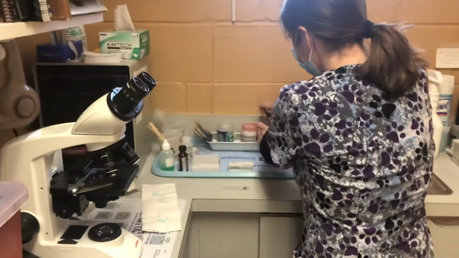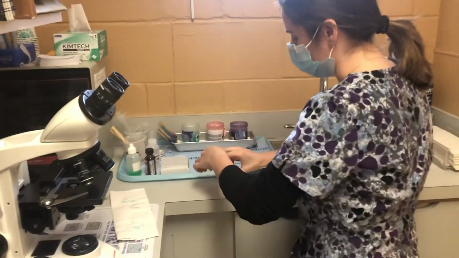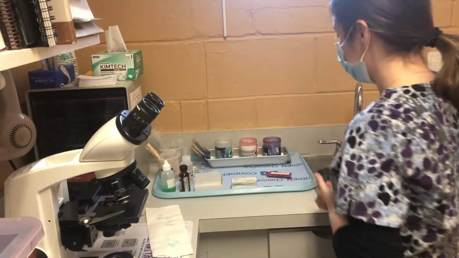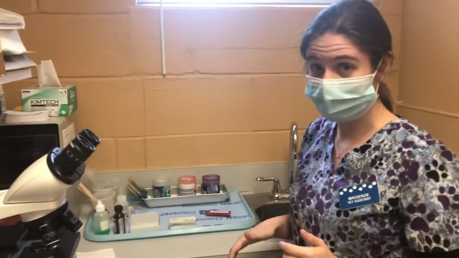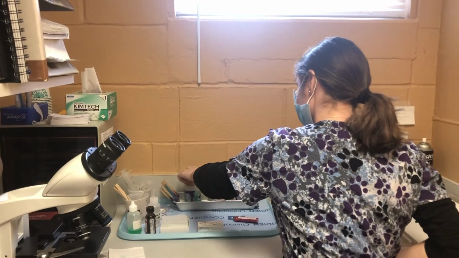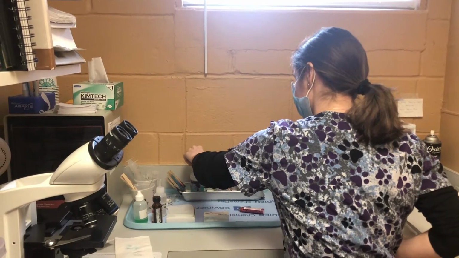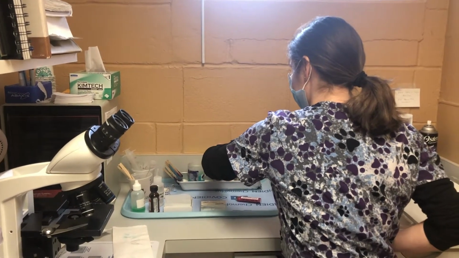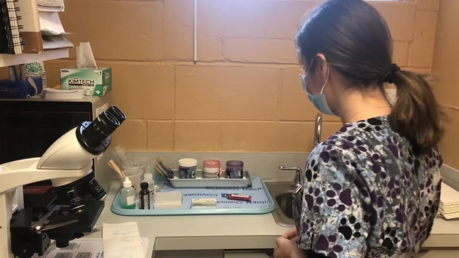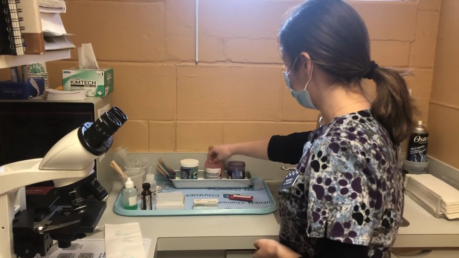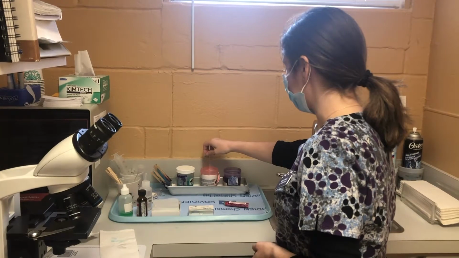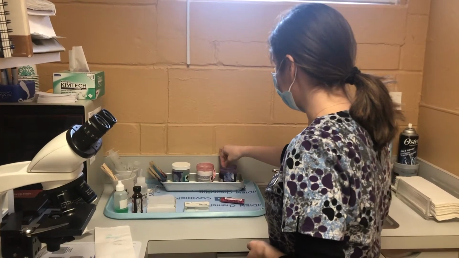It doesn't need to be heat fixed, but we are going to put it in the fixative for 10 seconds. And then we'll move on to our eosin stain. So we'll put it into our eosin stain, cover up our fixative. And then next we'll put it in our methylene blue stain.